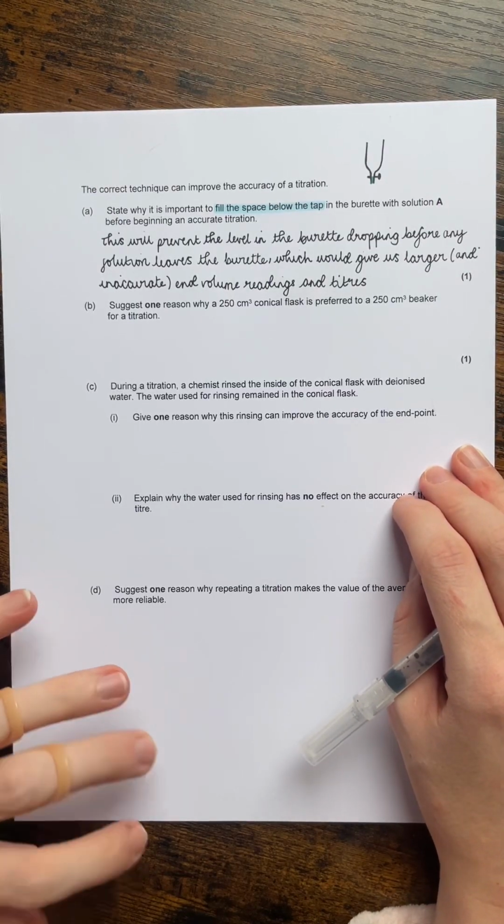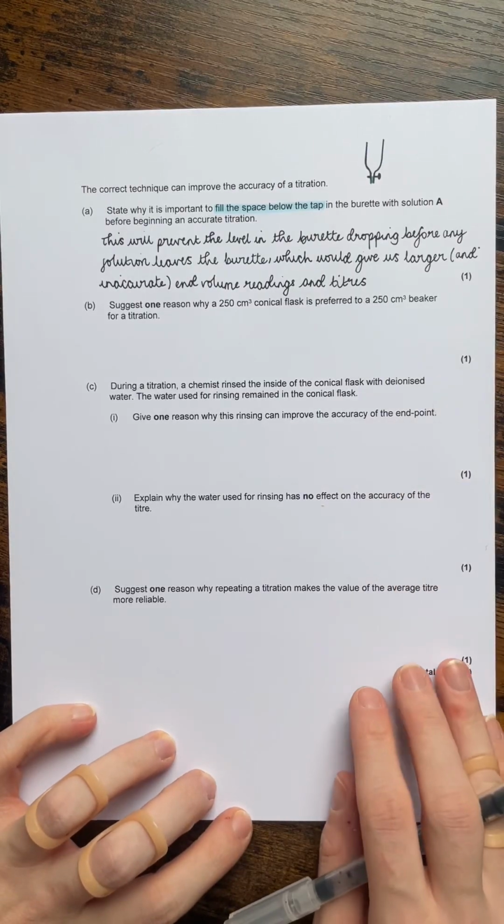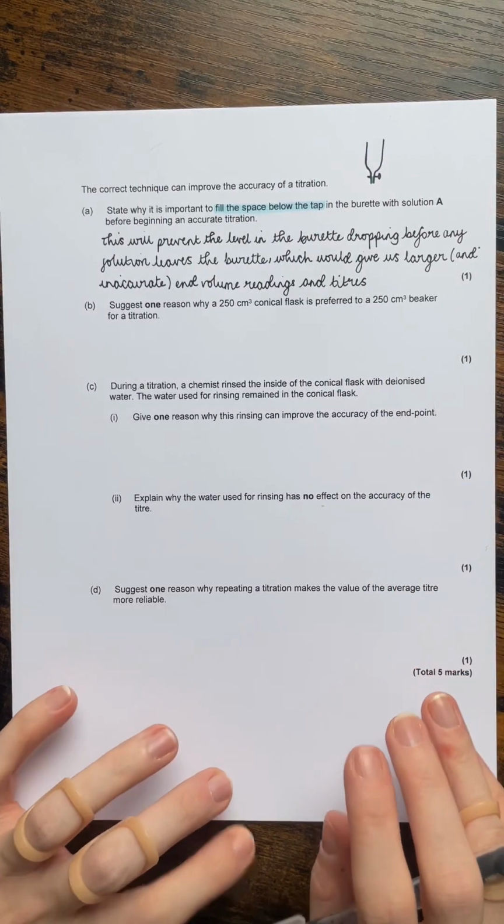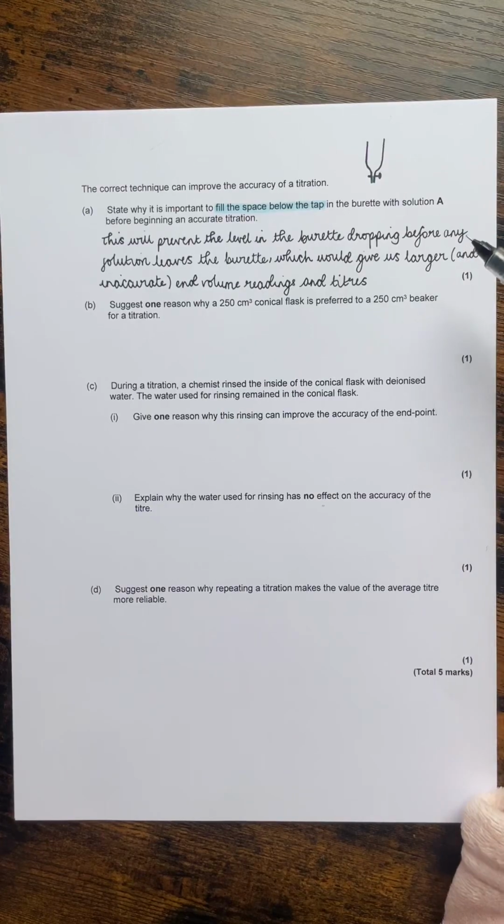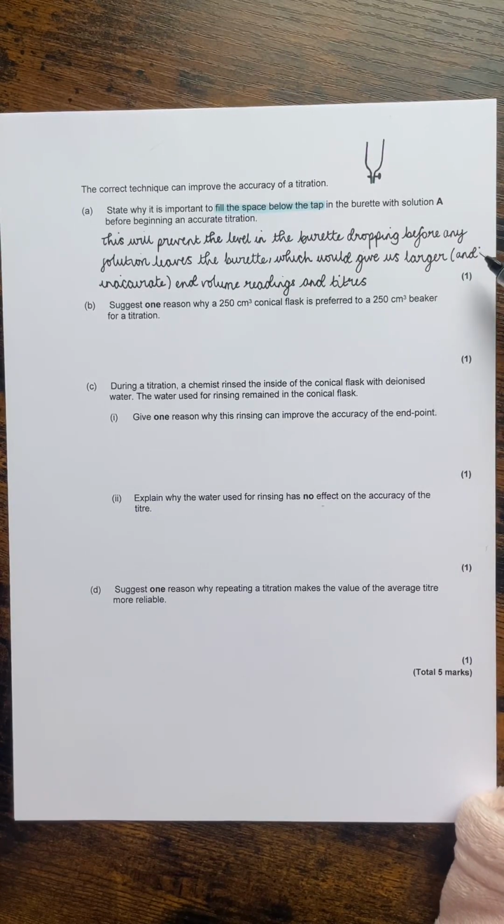So having had a look at the mark scheme for this prior to filming this video, they don't want you to be vague in saying, oh, the end reading would be affected, or the size of the titer would be different, or things like that. They want you to say specifically whether the titers would be bigger or smaller, or whether the end volume readings would be smaller or larger.